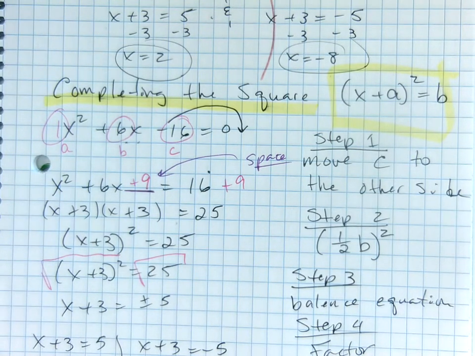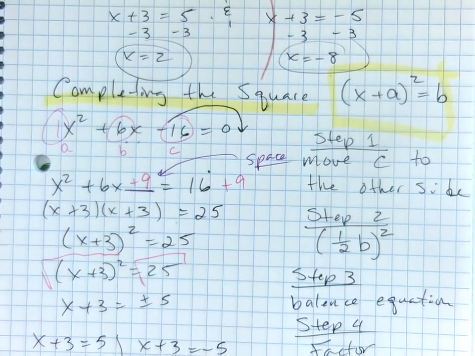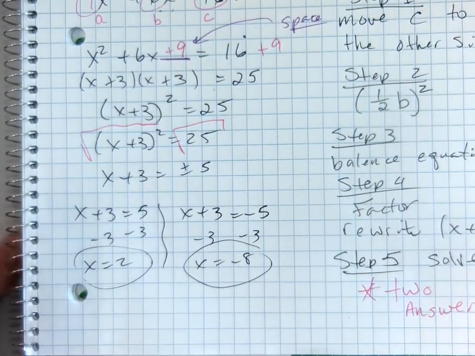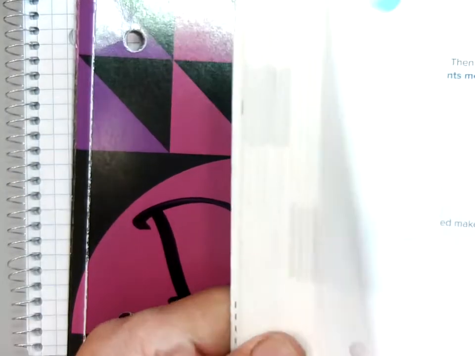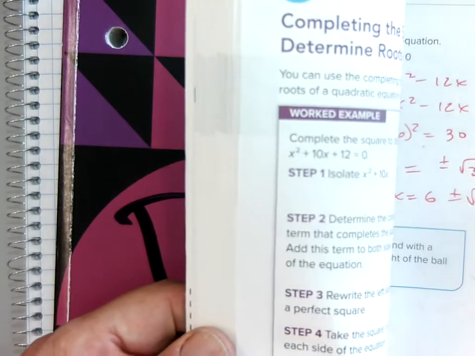All right. Now, this is a problem. Sean said, well, why do you even do this if you can factor? So Sean had a good question. If you have some problems that won't factor, for example, I'll show you in the book. Some problems don't factor, but you can still have an answer.